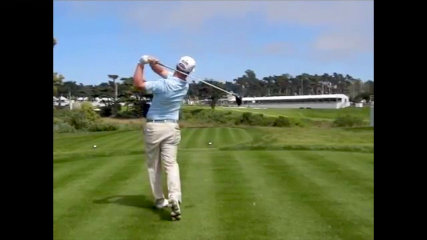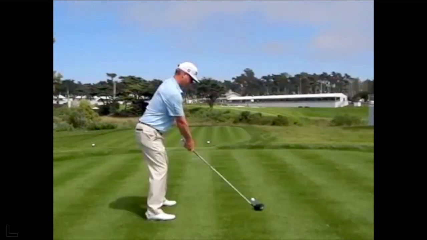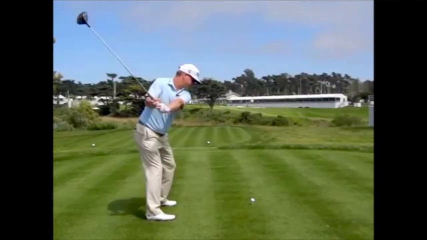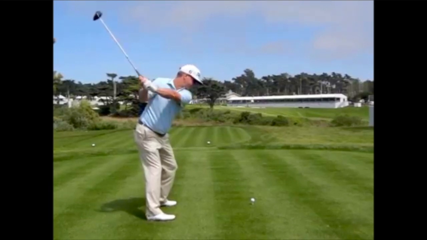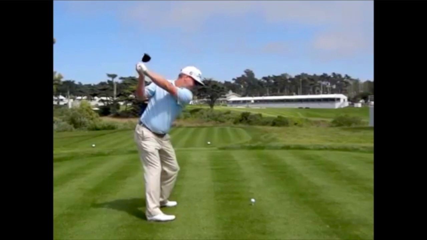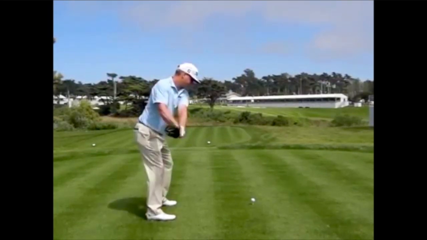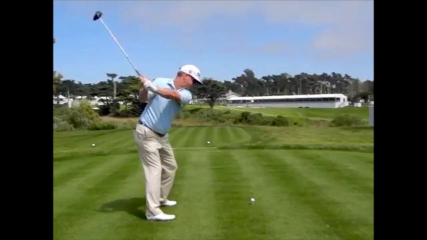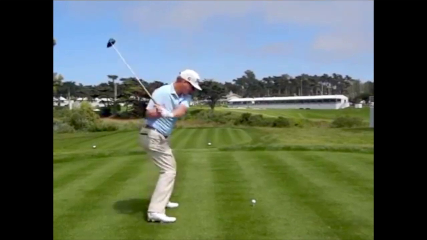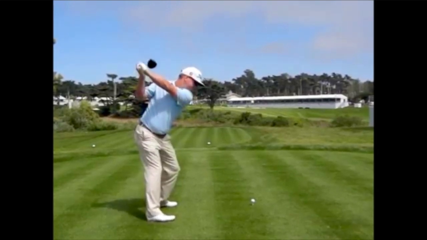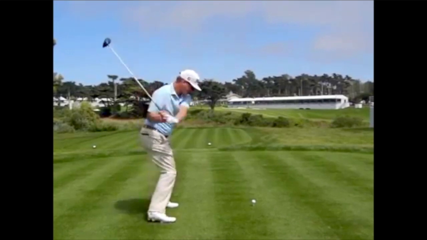Man, that is as good as it gets in my book. So I'm going to take him up to the top to the transition here. We see a beautiful position at the top. Perfect balance, just like Mr. Hogan talked about. You'll notice that he has what would be considered probably a fairly flat plane. But this is the transition that I think is so important. You can kind of see how it changes and shifts out to the right. That club drops behind him a little bit.